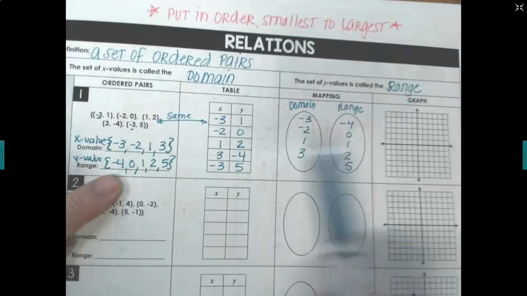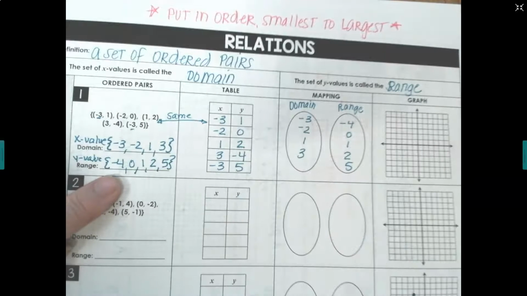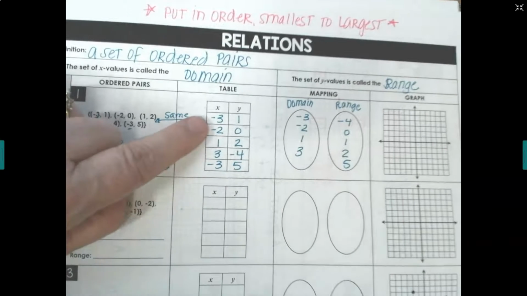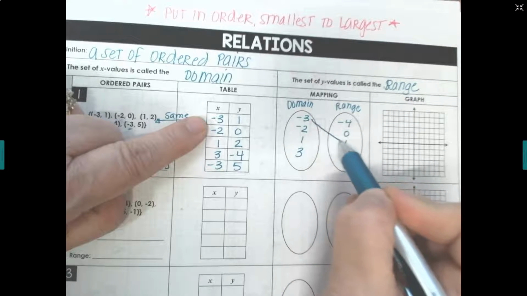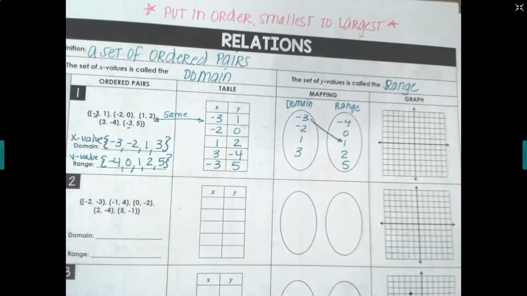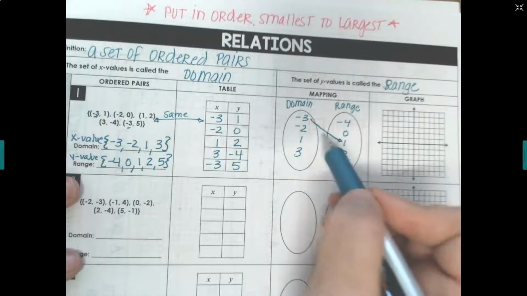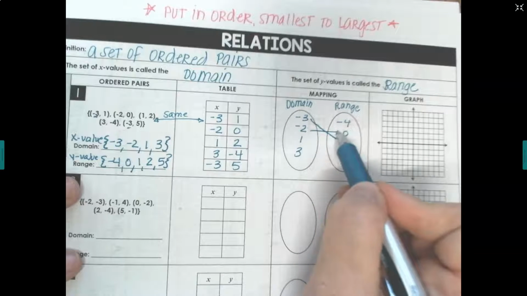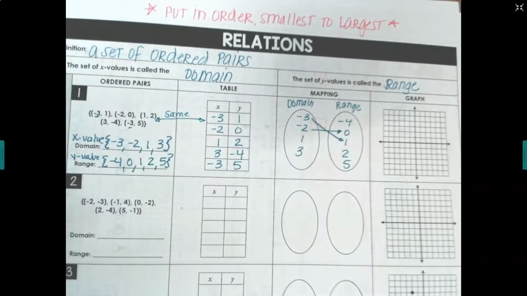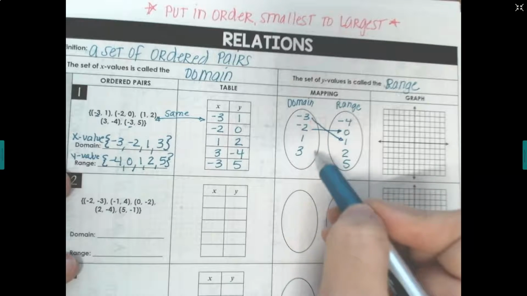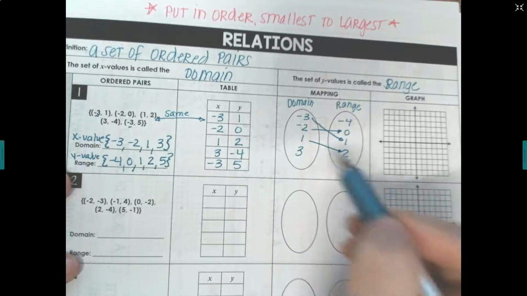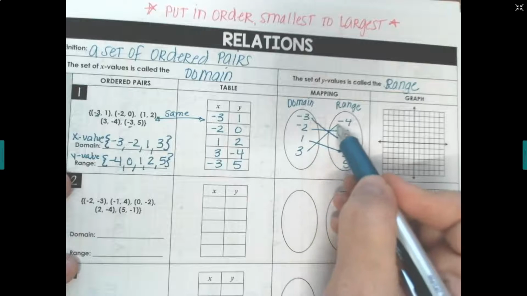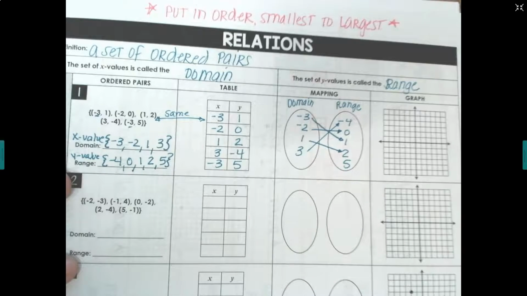Now because these are points, we want to match them together. -3 goes with 1, so I'm just going to draw a line from -3 to this value over here in the range, 1. -2 goes to the value in the range of 0. 1 goes with the value 2 in the range. 3 goes with -4, so all the way up to the top.